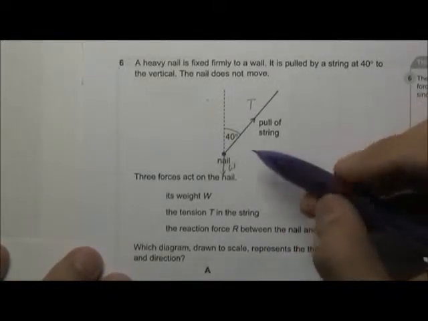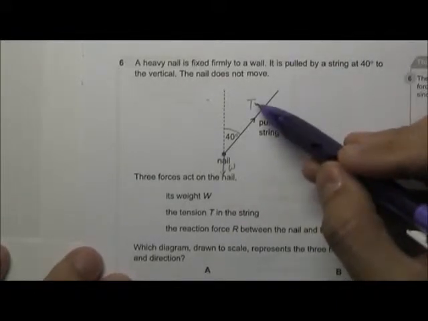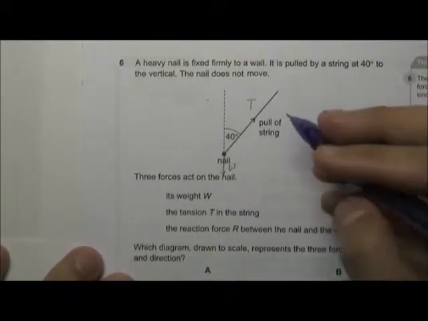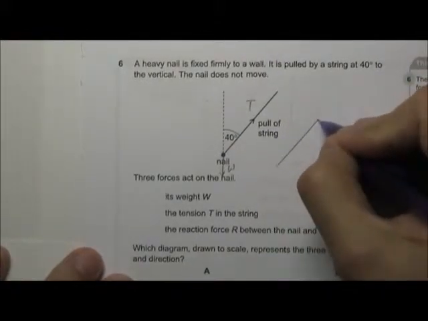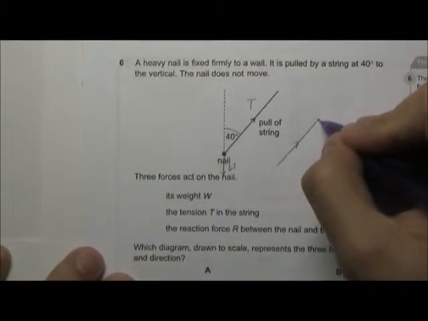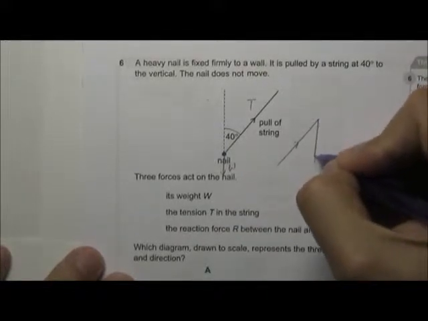Okay, so we can represent the weight and the tension in a tip to tail diagram. So let's start with the tension. Tension is going this way, and then followed by the weight, which is going downwards.